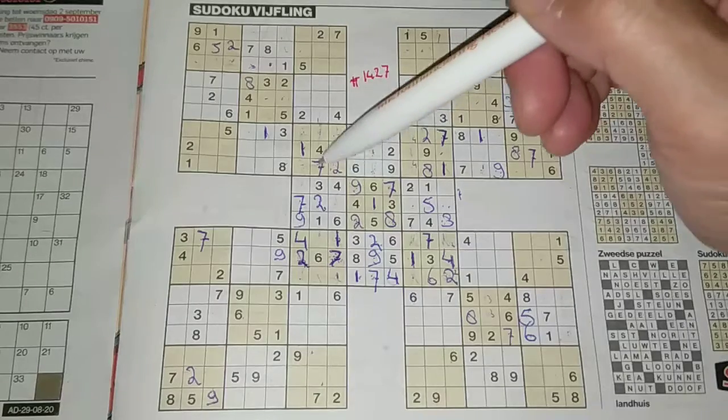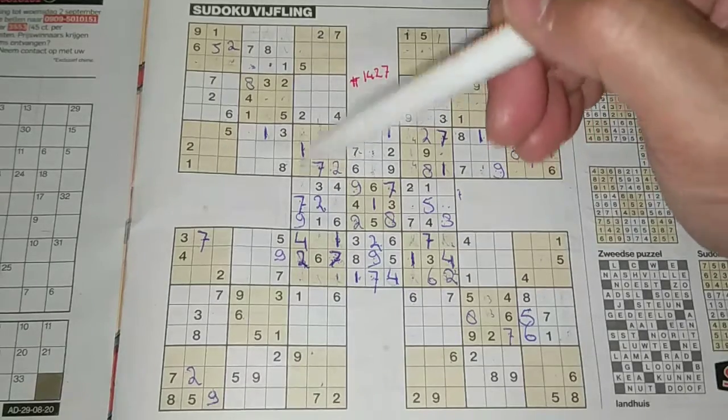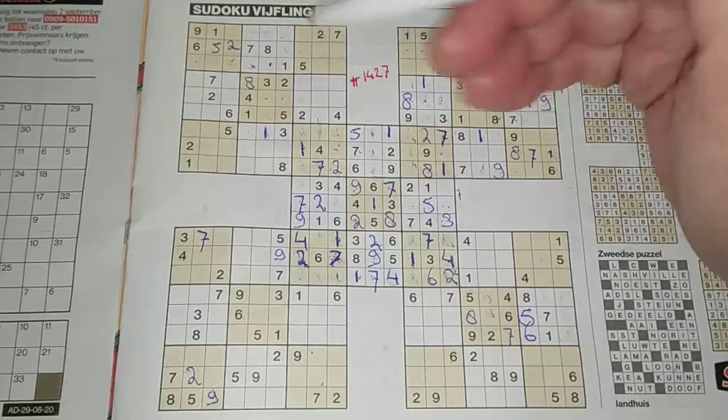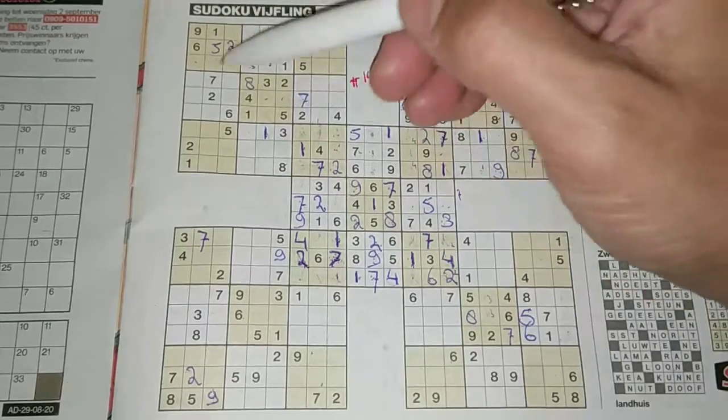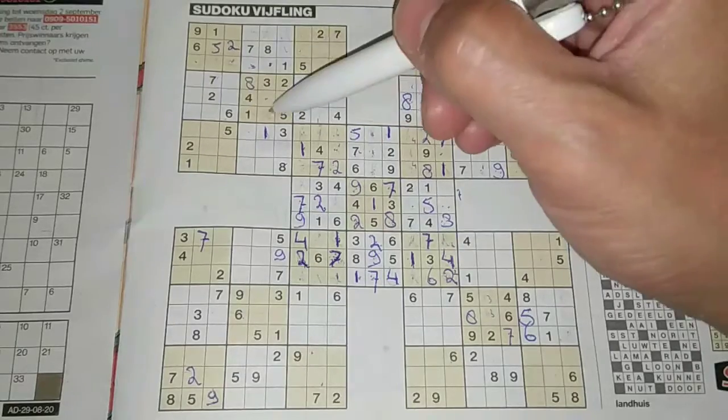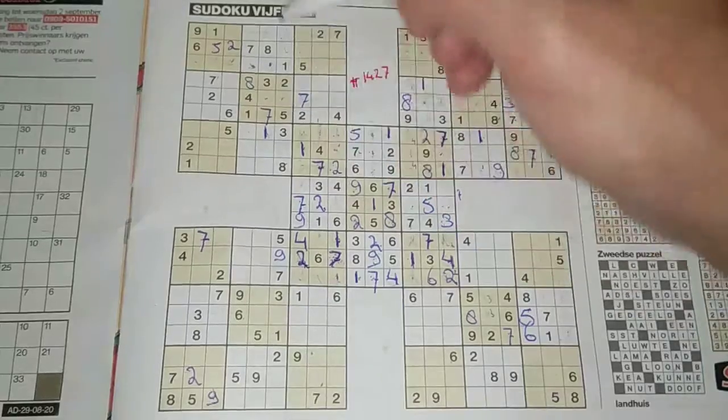7 in this column, 7 in the column next. So in that column, the only 2 places for the 7 should be here or there. We see here 7, no 7 there, 7 should be there. 7 in this row, 7 in the middle row. So in the row below, the only place for a 7 should be there.